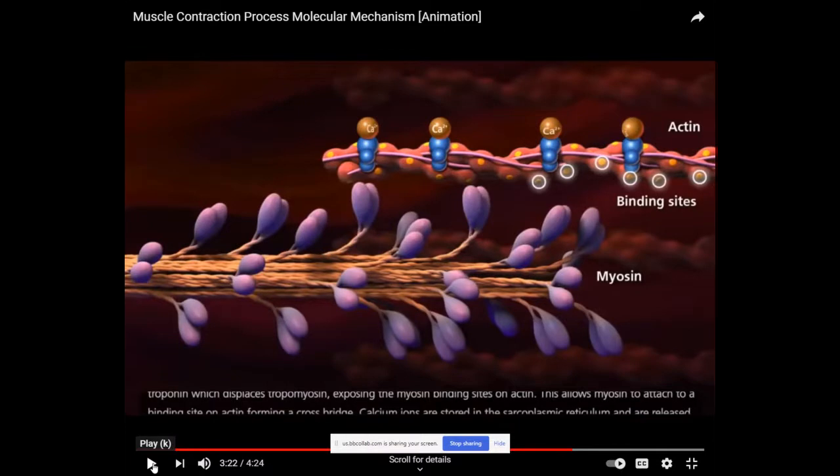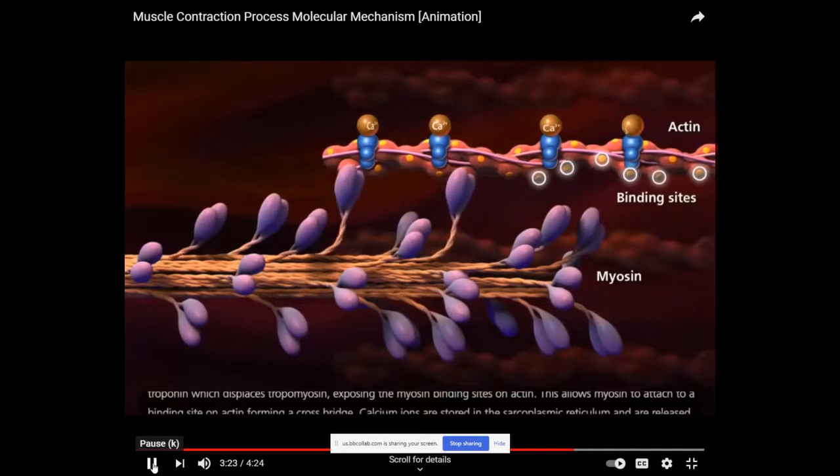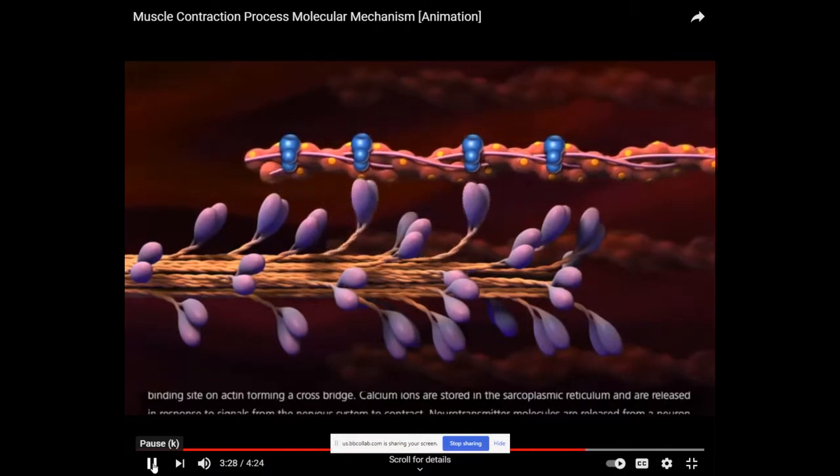Boom. That's what we're just trying to do. This whole time what I was trying to explain to you comes to that. We needed calcium to do that. Our whole job with that whole neuromuscular junction issue and the action potential propagating down the sarcolemma and the T-tubules was to get calcium out of the sarcoplasmic reticulum into the sarcoplasm, because that's where the sarcomeres are. That's where the actin and myosin is going to be, so we can get the calcium here to do this. This allows myosin to attach to a binding site on actin, forming a cross bridge.